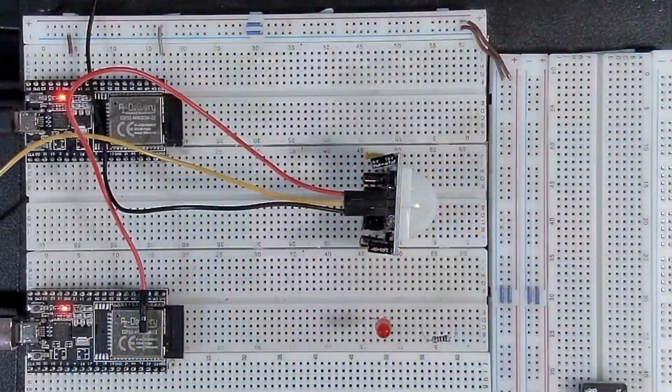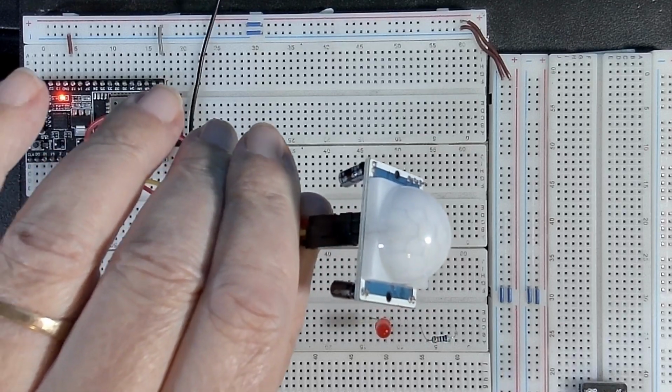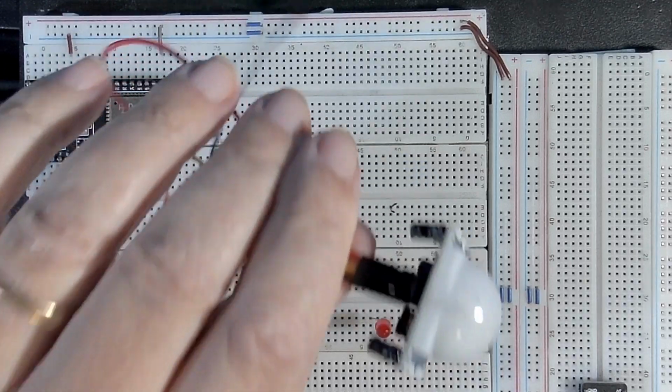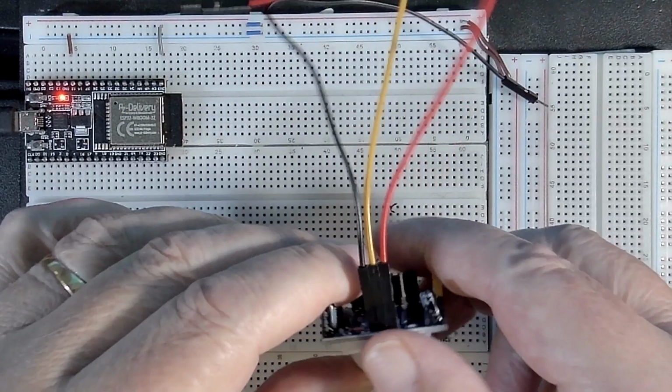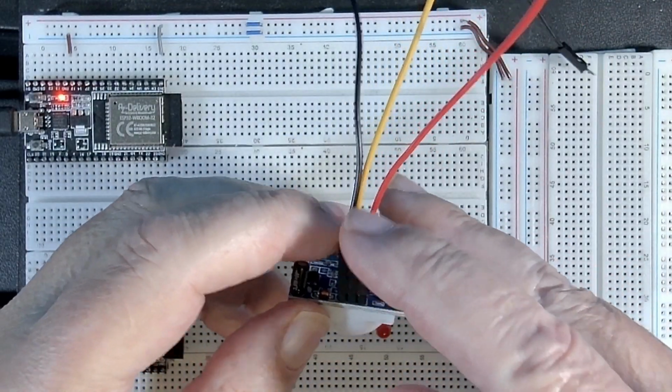So let me go back to here, overhead. What I'm going to introduce you to today is called a PIR sensor. PIR sensor. Got 3 pins. Again, live, signal, ground.